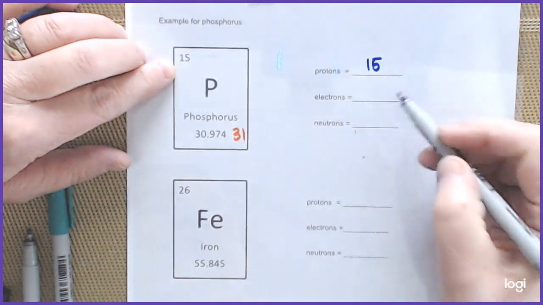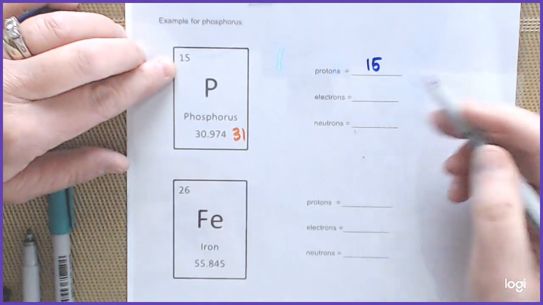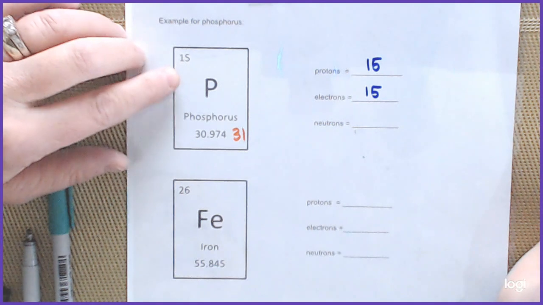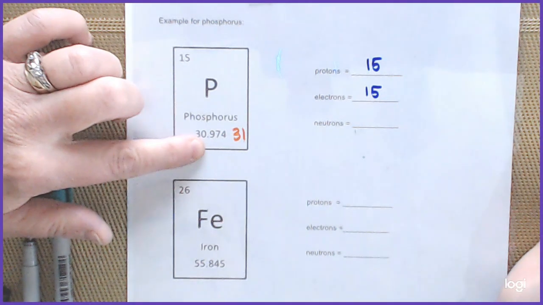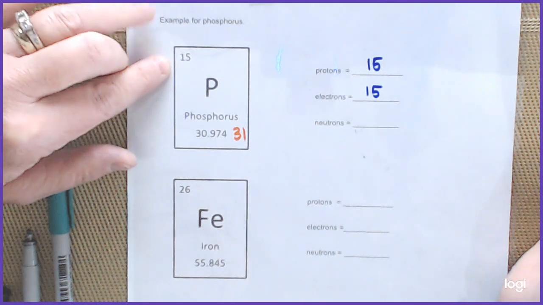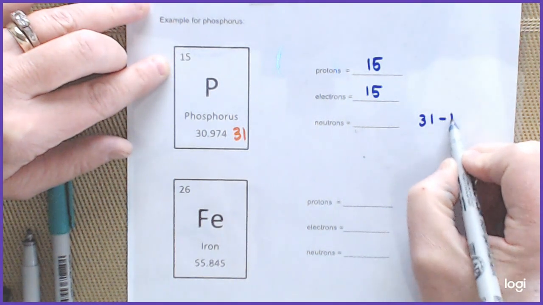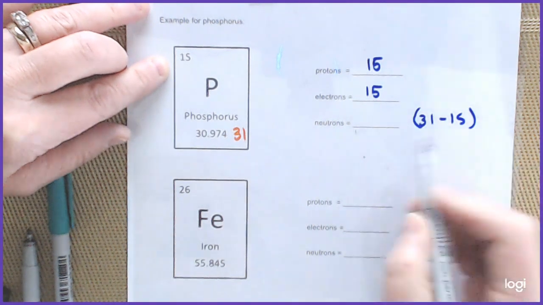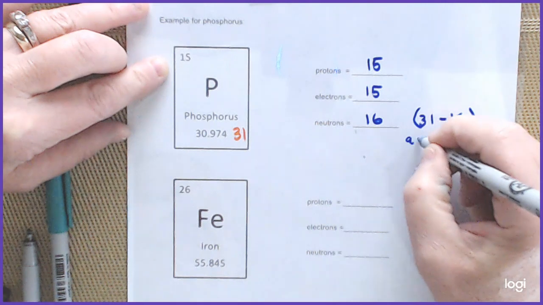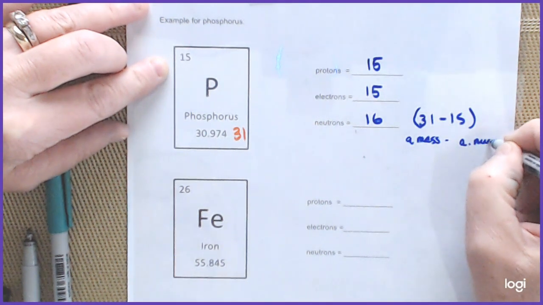We know our number of electrons has to be equal to our number of protons if our atom is neutral, so that's going to be 15. And lastly, we're going to do our number of neutrons, which is going to be our atomic mass minus our atomic number. So in this particular case, it's going to be 31 minus 15, and that's going to give us 16.